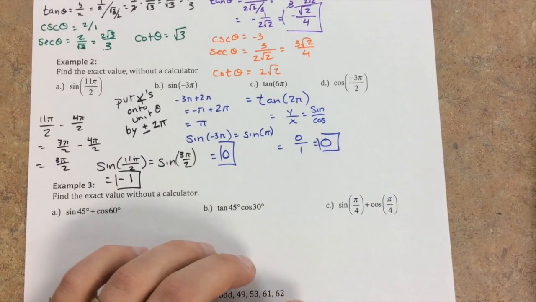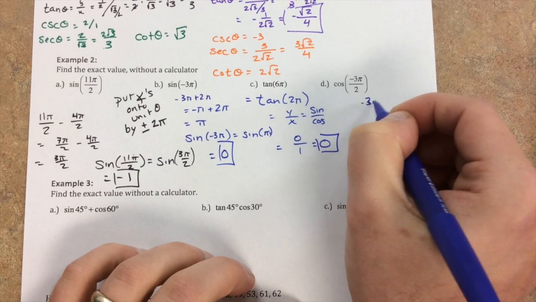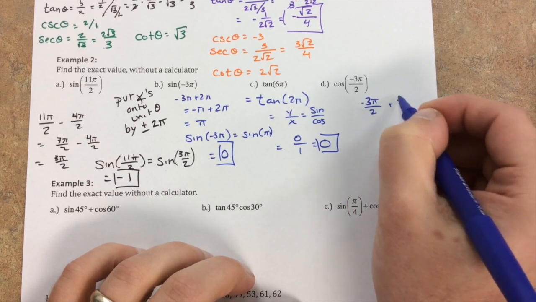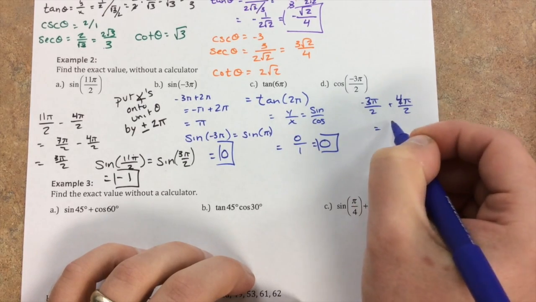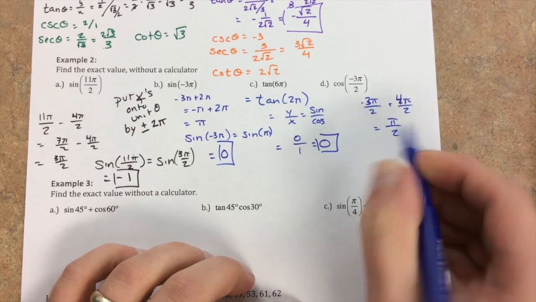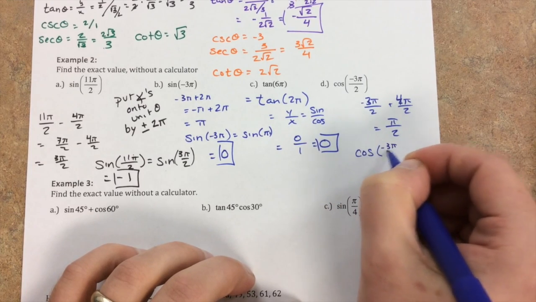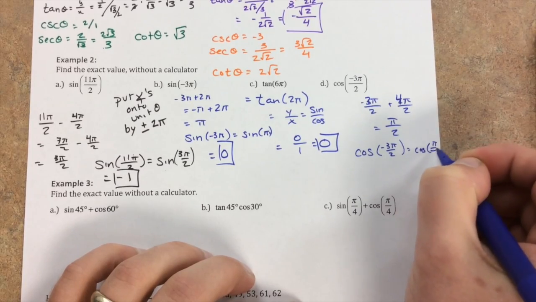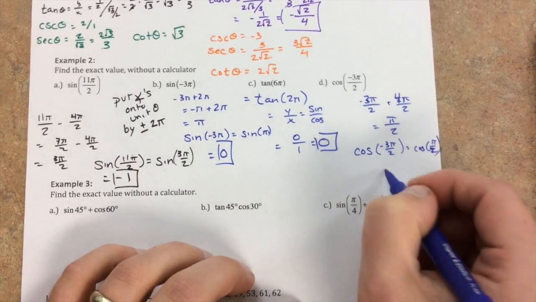Last up, the cosine of negative 3 pi over 2. So negative 3 pi over 2, add 2 pi, which is 4 pi over 2. So that's the equivalent of pi over 2. So cosine of negative 3 pi over 2 is the same thing as the cosine of pi over 2. And the cosine of pi over 2 is 0.